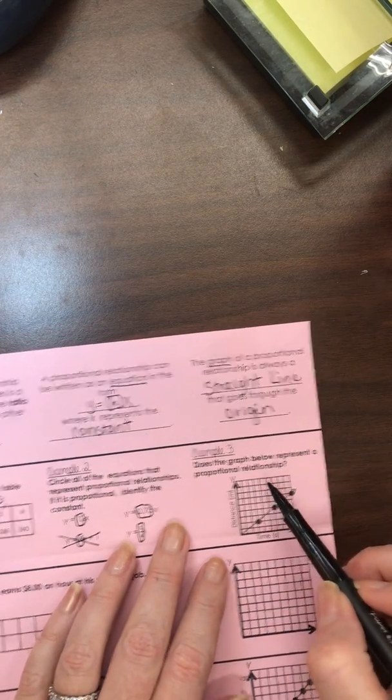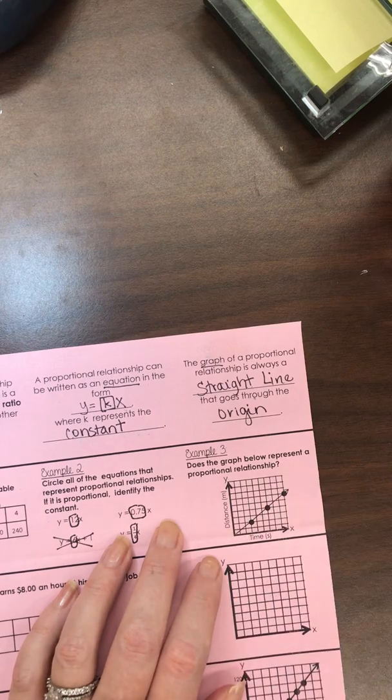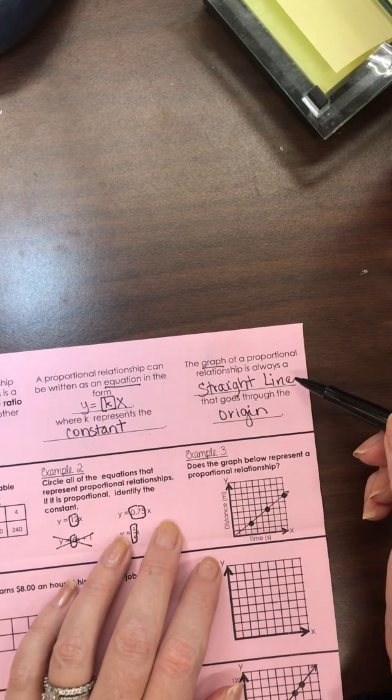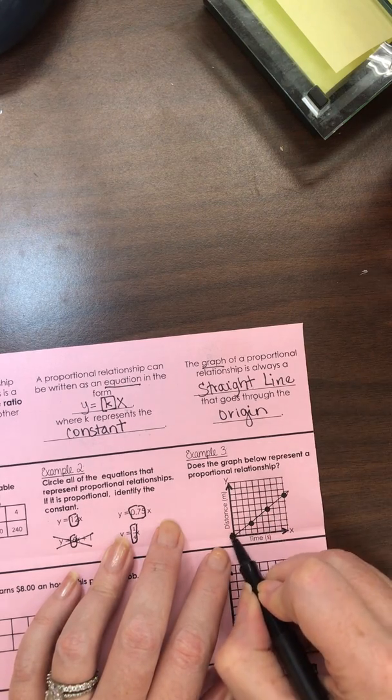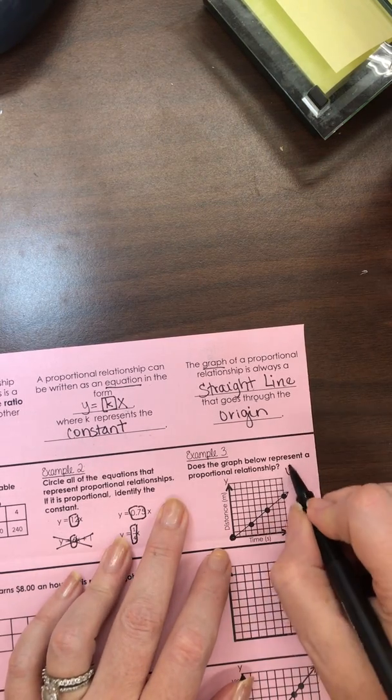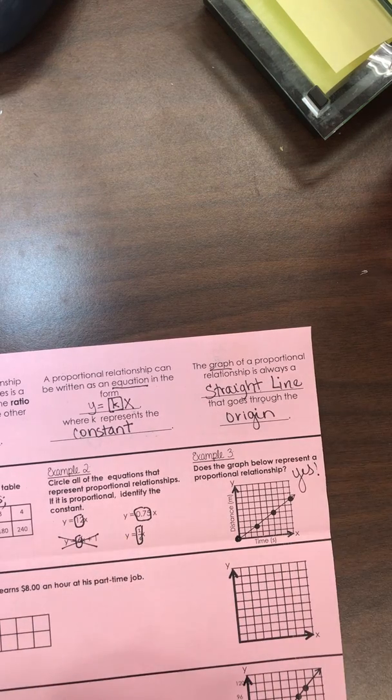Let's look at the graph. Does it represent a proportional relationship? Is it a straight line? Yes. And does it go through the origin? Again, yes. So yes, this is a proportional relationship.